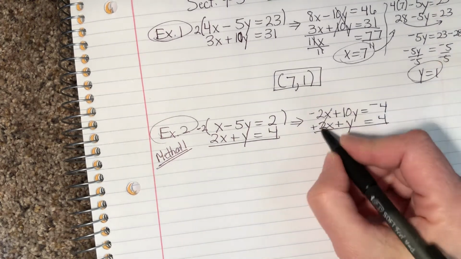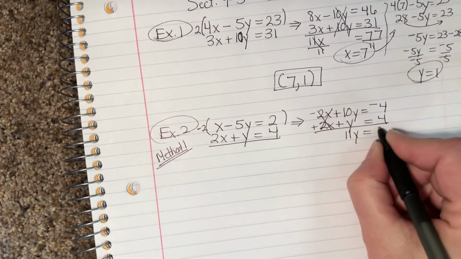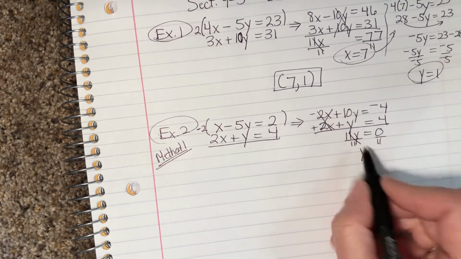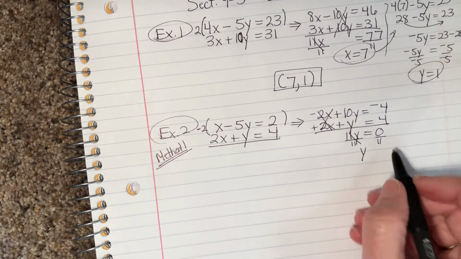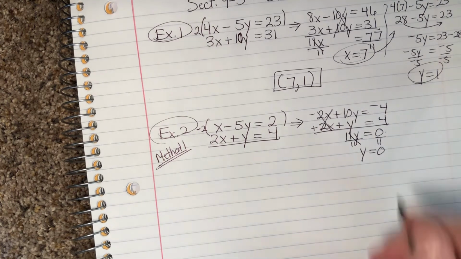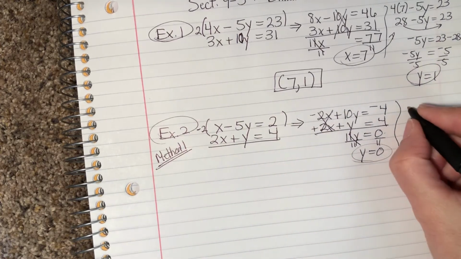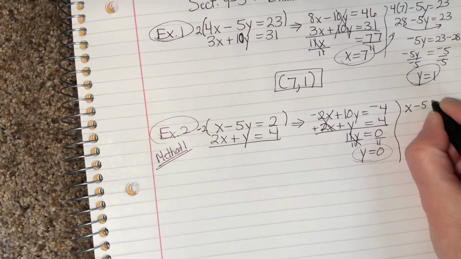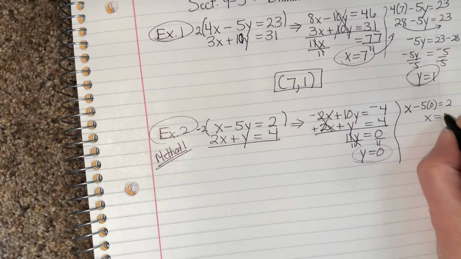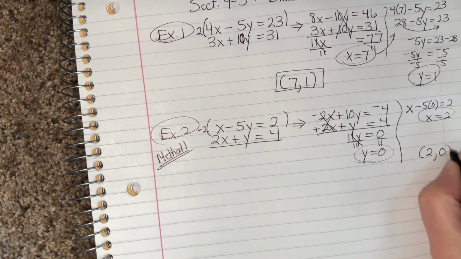All right, so adding, x's cancel out, that's 11y equals 0, dividing by 11. Now this doesn't mean no solution. I can solve this and I get y equals 0. It's okay to have a 0 in the numerator. And then plugging that into the first equation, x minus 5 times 0, this is really easy to solve, but you get x equals 2. So the answer is 2, 0.